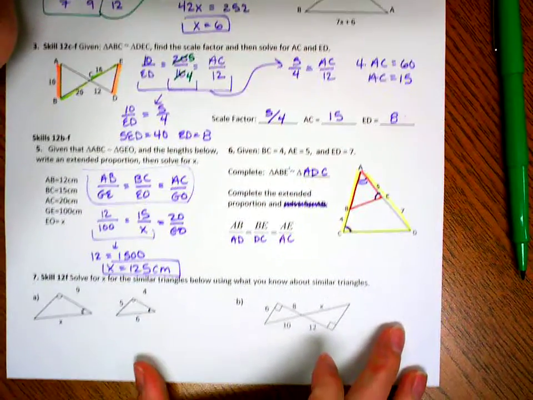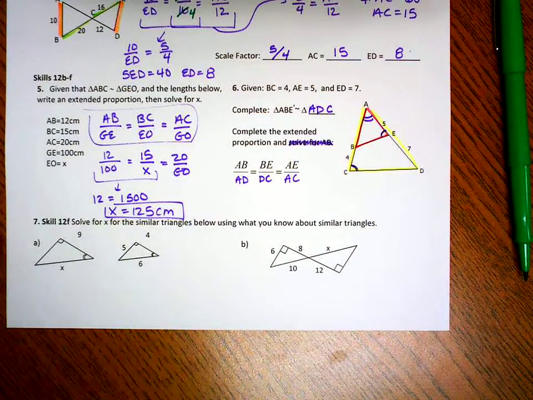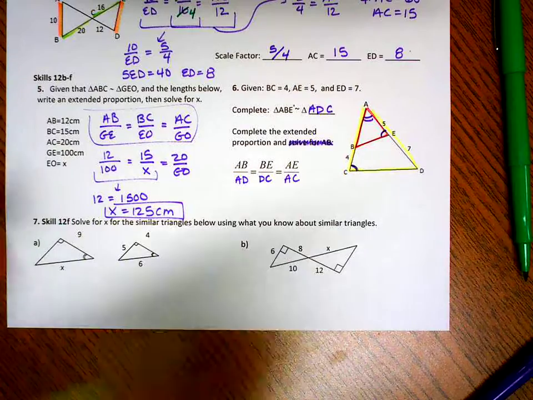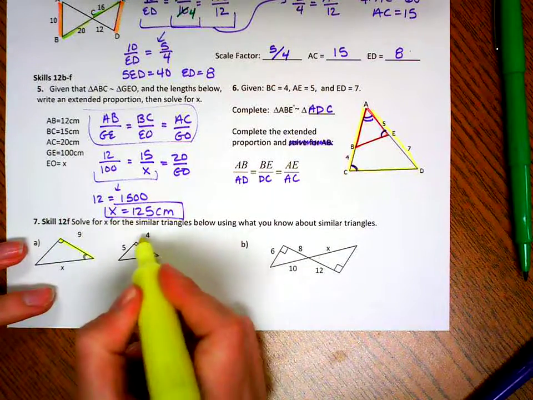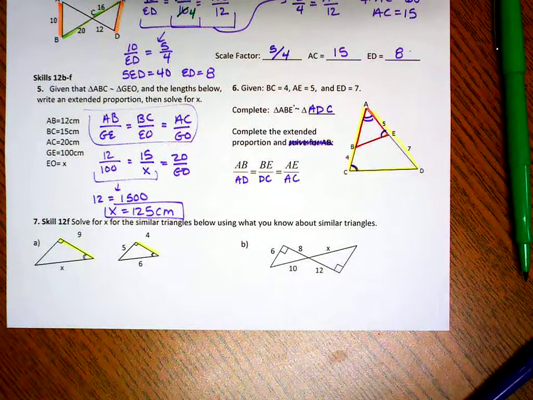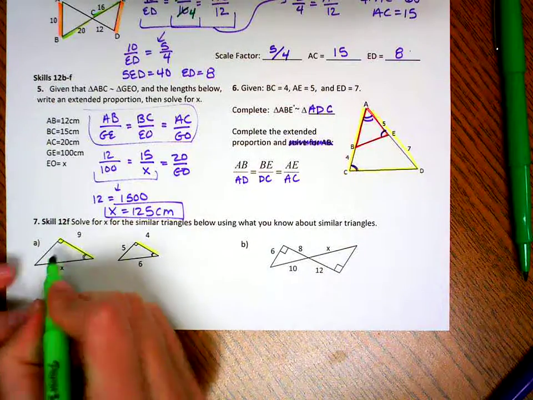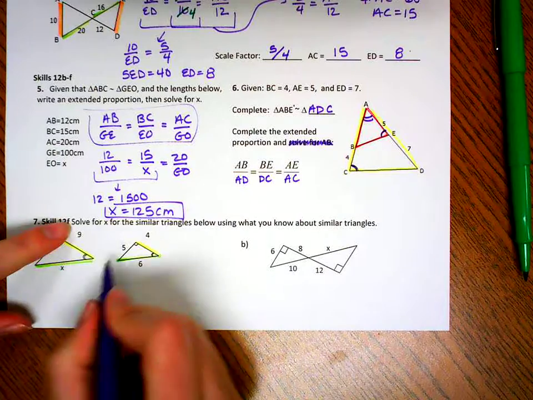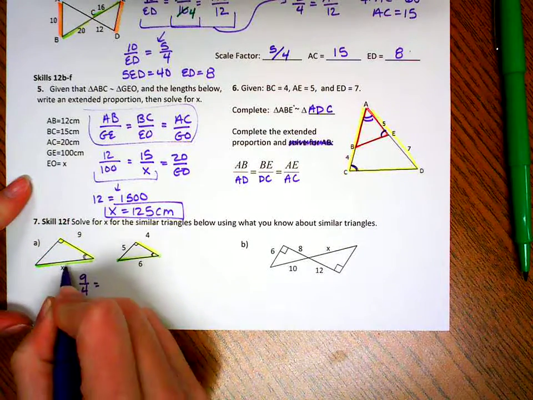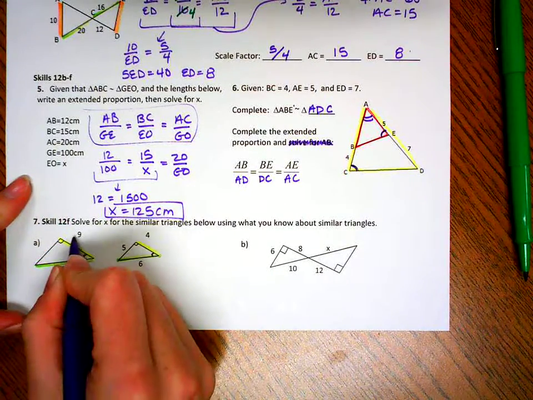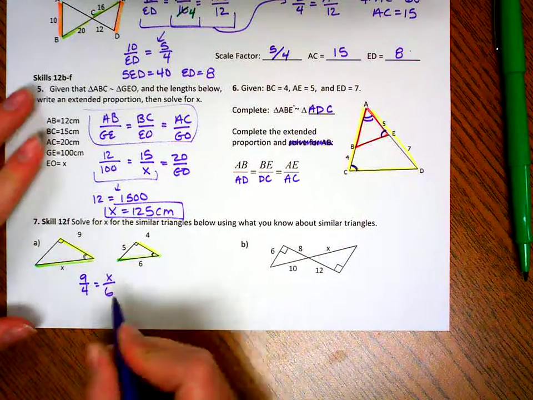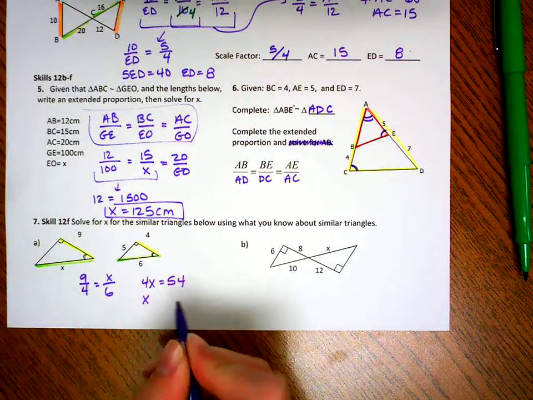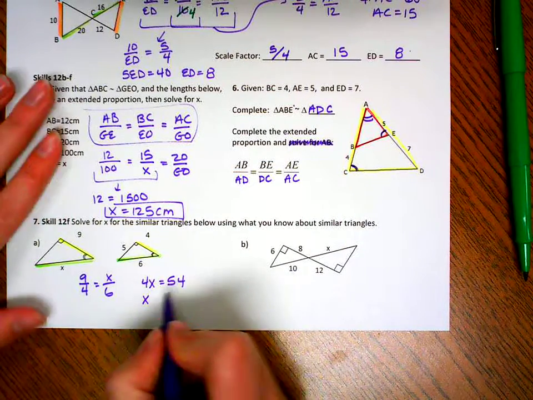Okay, now we're going to start solving for X using similar triangles. So 9 is on the side between the one arc and the two arcs, and 4 is on the side between the one arc and the two arcs. Then X is between no arc and two arcs, 6 is between no arc and two arcs, those go together. So now I can say 9 goes with 4, and X goes with 6. Notice I did this first over this triangle over this. We have to keep that pattern. So 4X is going to be 54. I divide both sides by 4, and I get 13.5.